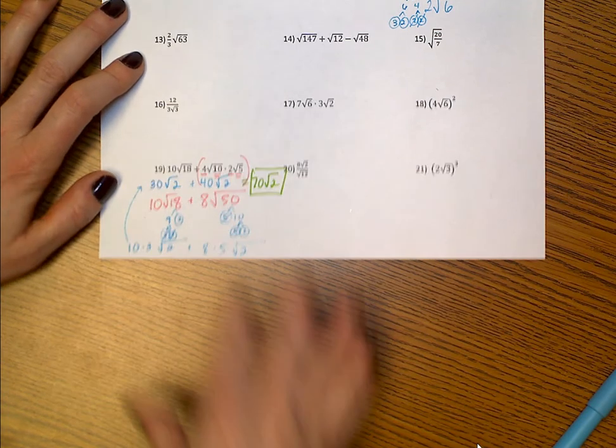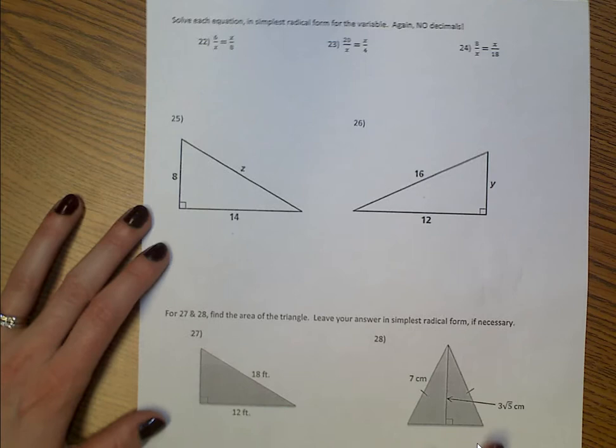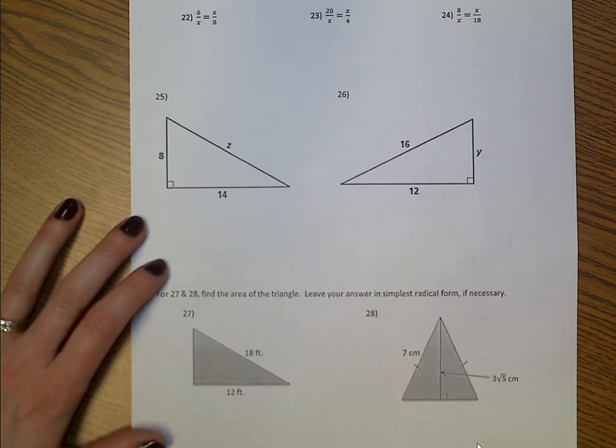All right, let's go to the back, and I'm going to show you one of each on the back here, and then the rest of it you'll be responsible for tomorrow.